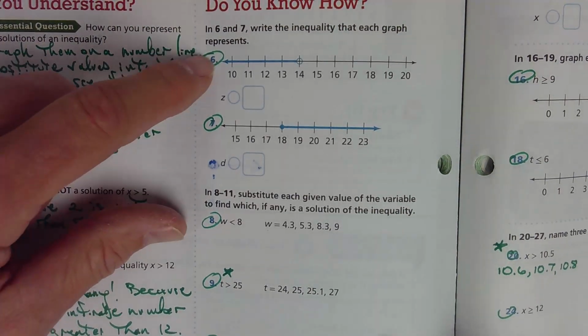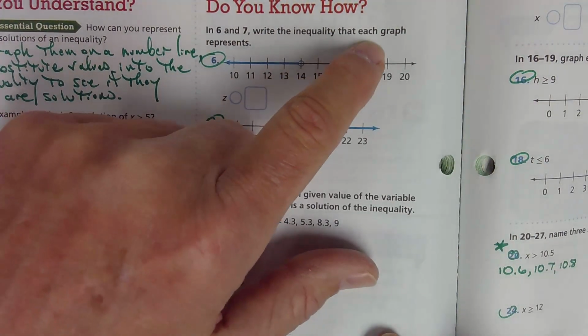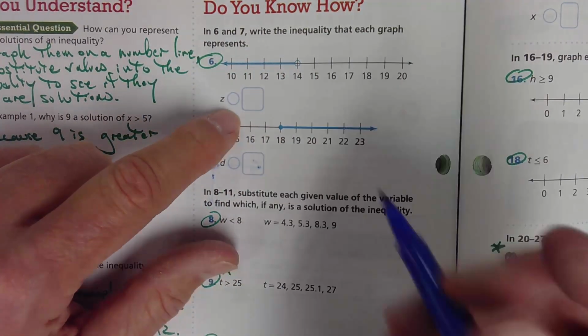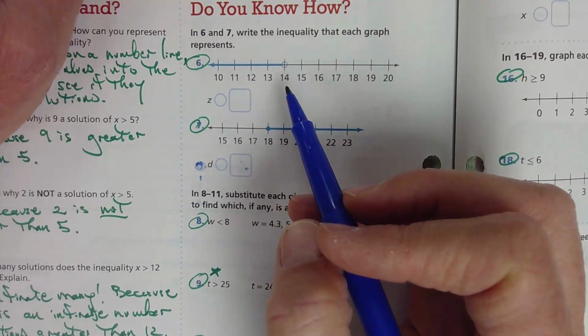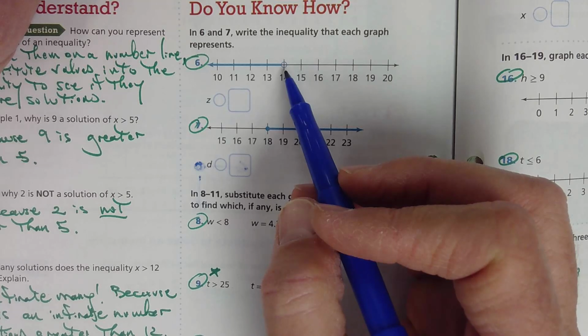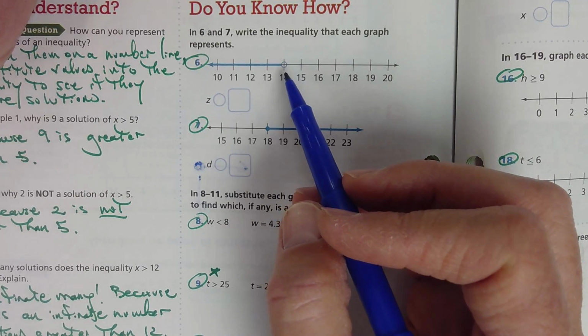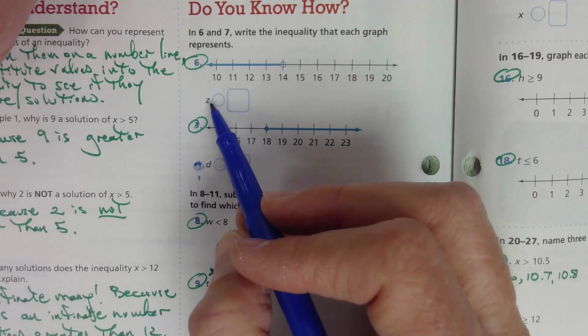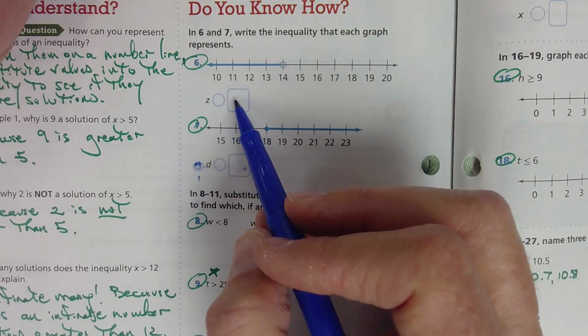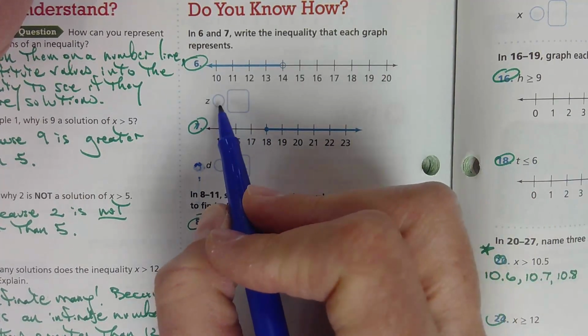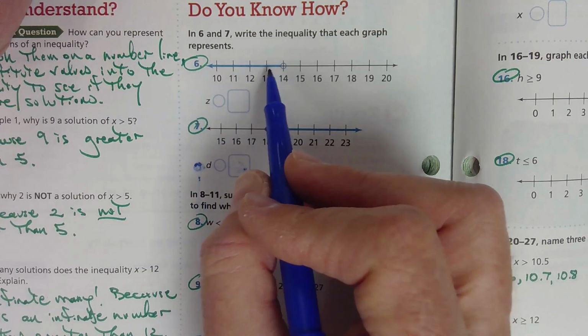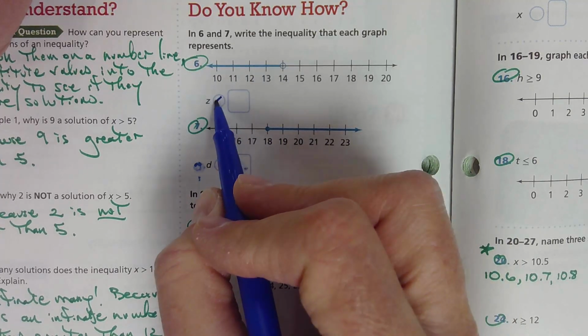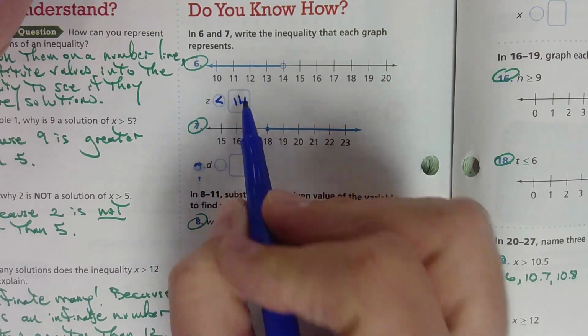Let's see number 6 here. It says, write an inequality that each graph represents. So here's the graph I'm looking at. There's a circle over 14. Does that include 14? It does not. So it says z is something in relation to 14. Z, and the arrow is pointing to the left. Z is less than 14.